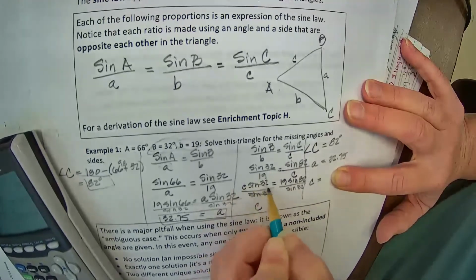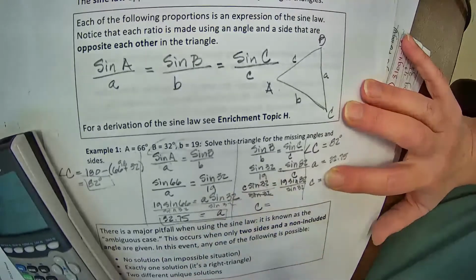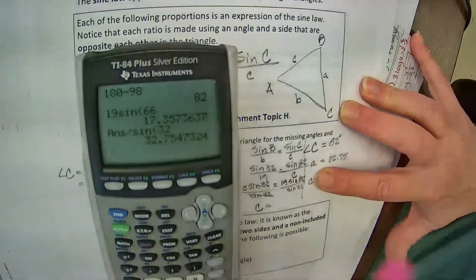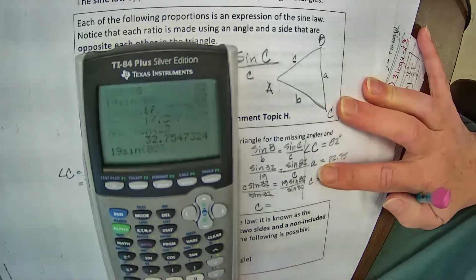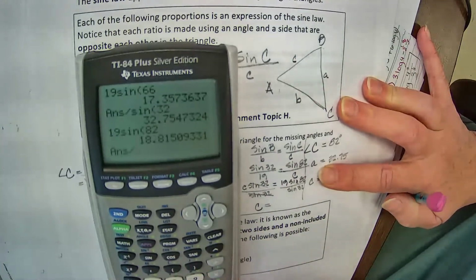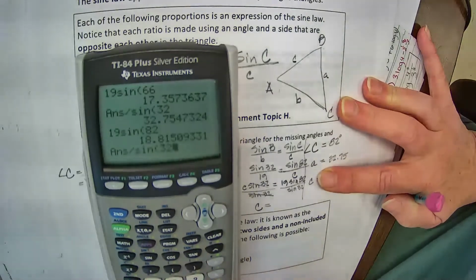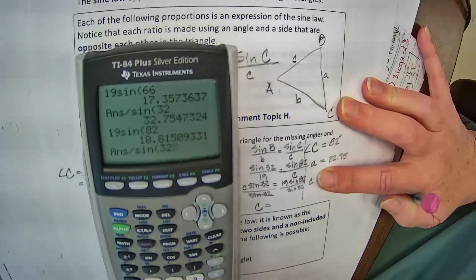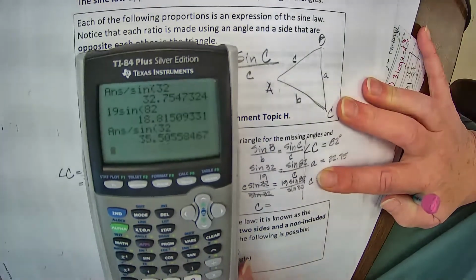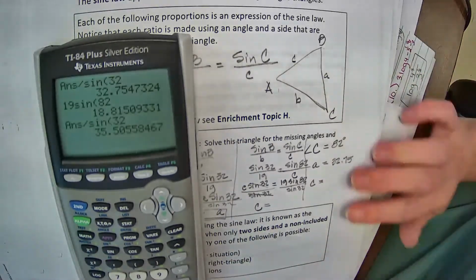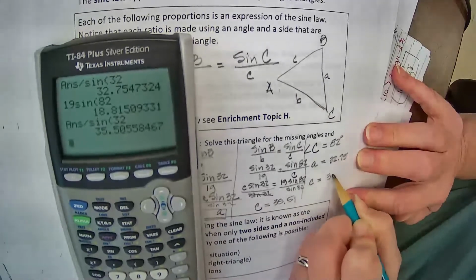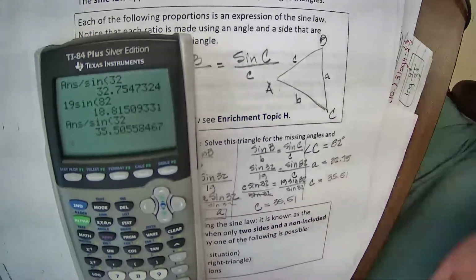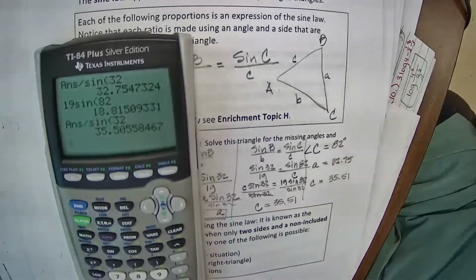So C, we do 19 sine 82 divided by sine 32. 35.51. Does that make sense to everybody? Yeah.